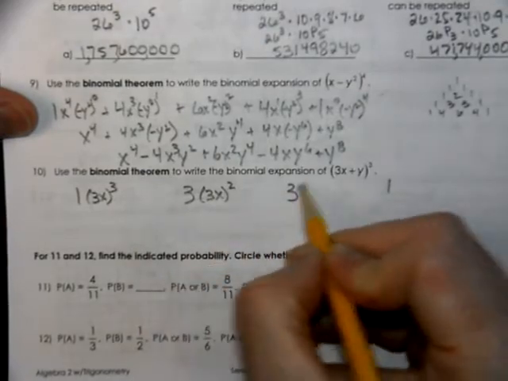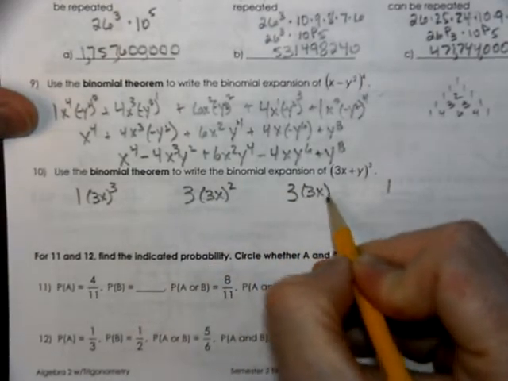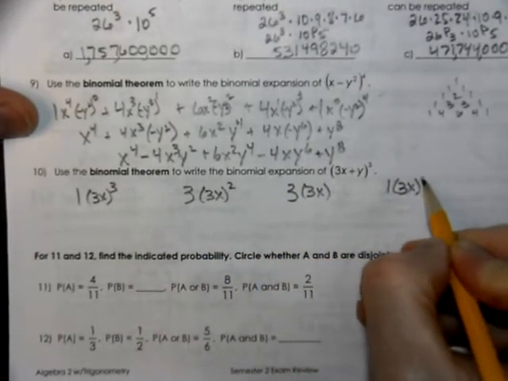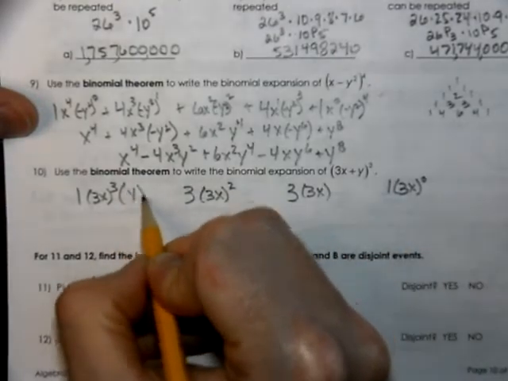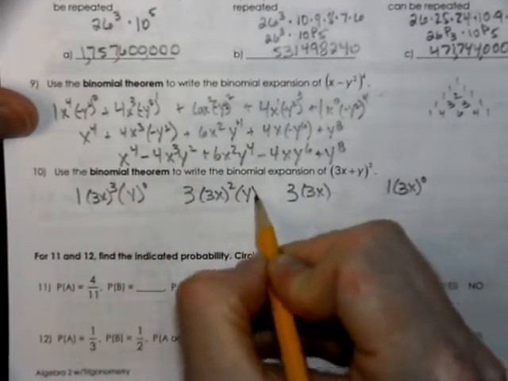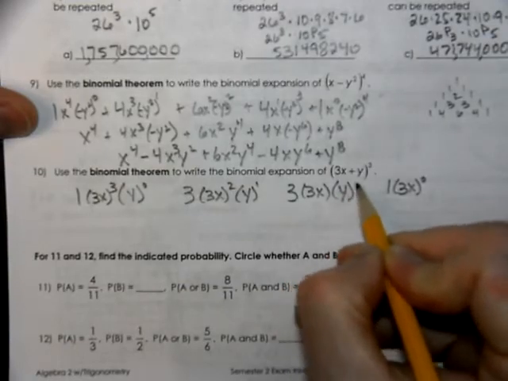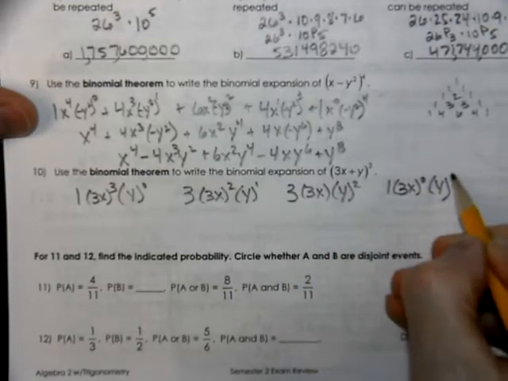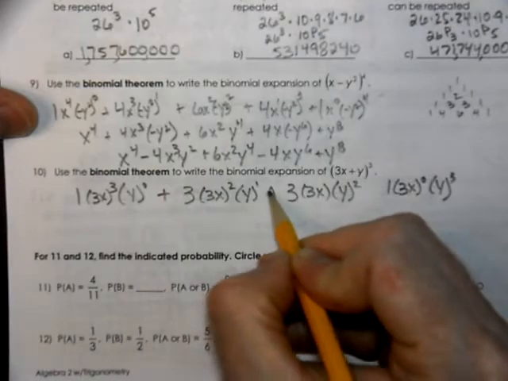Bring down your a value. Your b value with your pluses between.